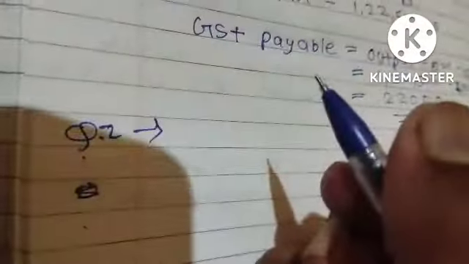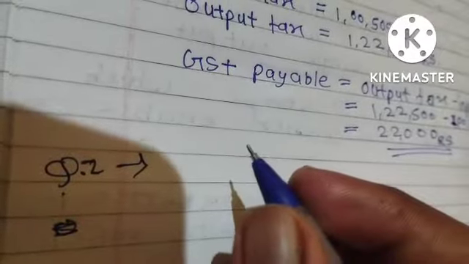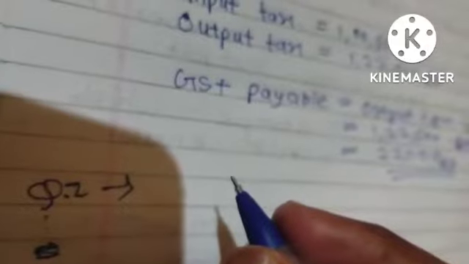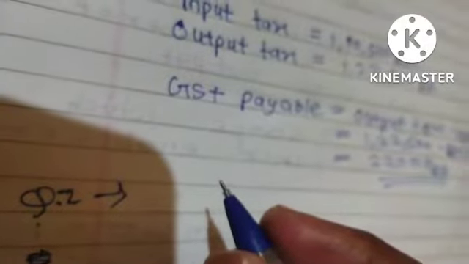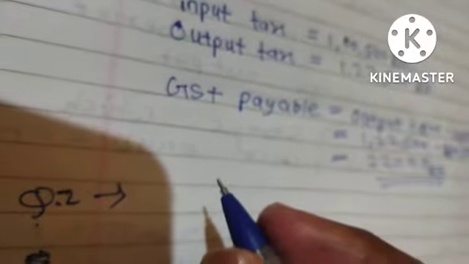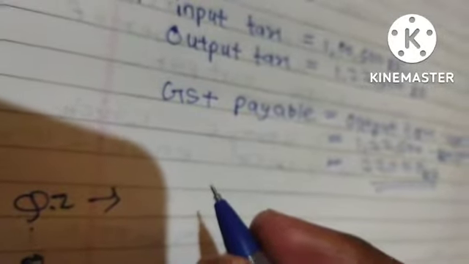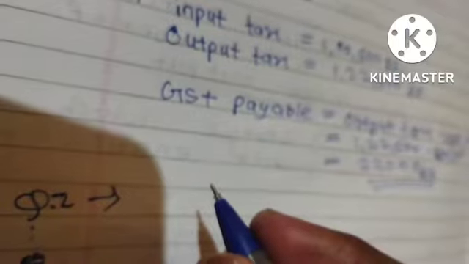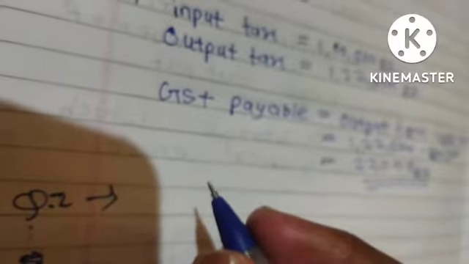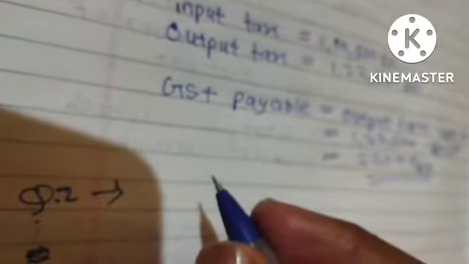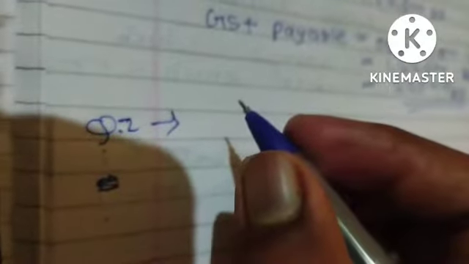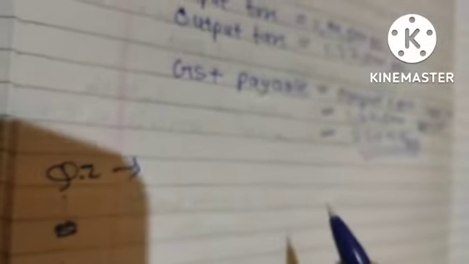Question number 2. Nazama is a proprietor of a firm registered under GST. She has paid GST of rupees 12,500 on purchase and collected 14,750 rupees on sale. What is the amount of ITC to be claimed? What is the amount of GST payable? ITC is the input tax credit.